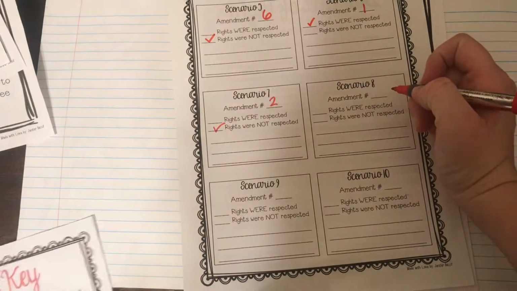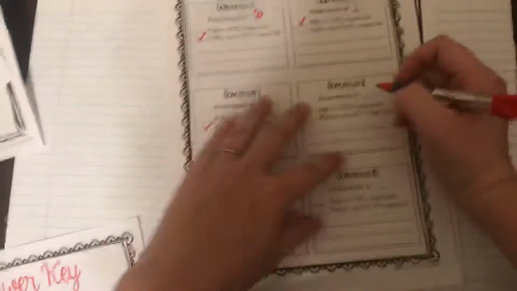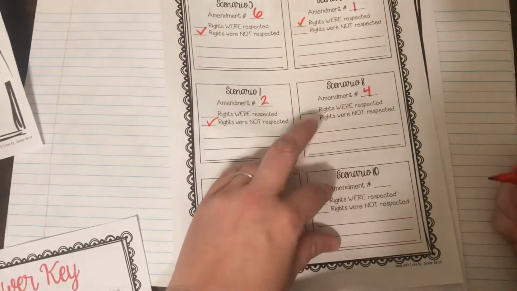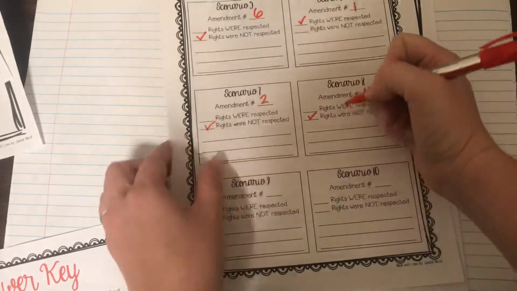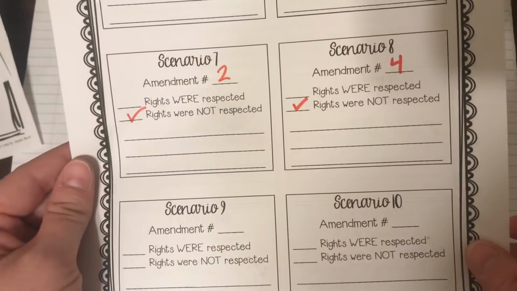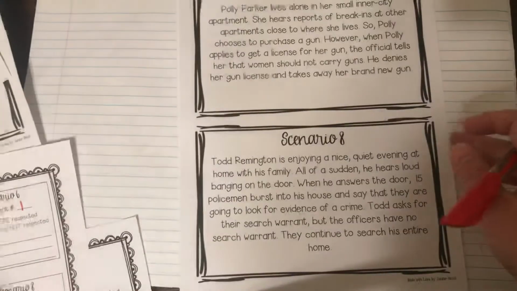For which amendment did we just talk about? Okay, that's right. 4. Were their rights respected? No. They need a search warrant to come into that person's home. Okay, we have 2 more. We're almost done.